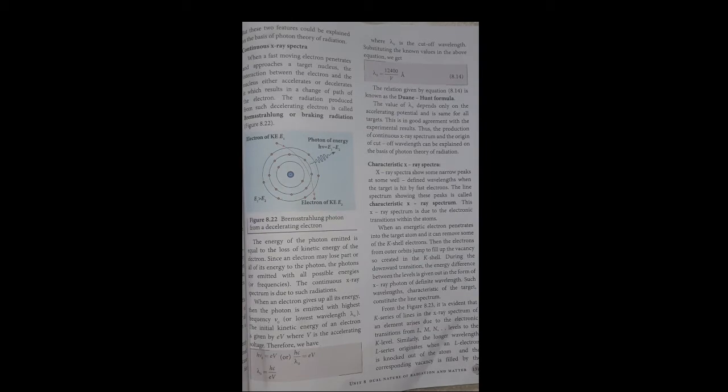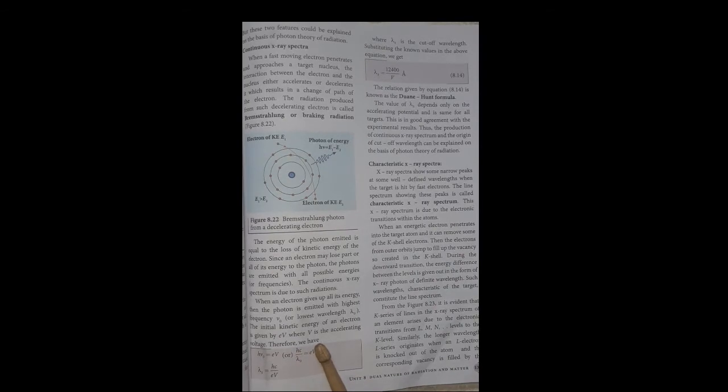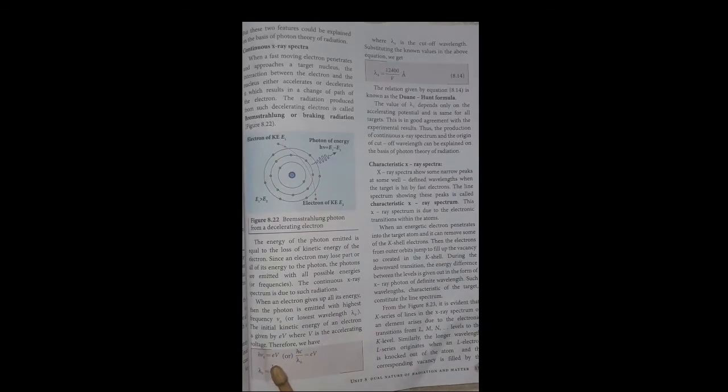The energy of the photon emitted is equal to the loss of kinetic energy of the electron. When the electron gives up all its energy, then a photon is emitted with the highest frequency ν0. The initial kinetic energy of an electron is given by eV, where V is the accelerating voltage.